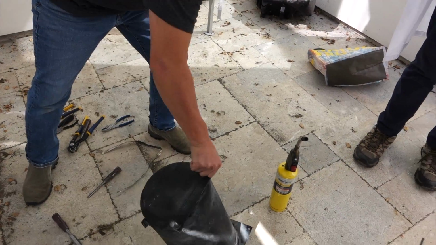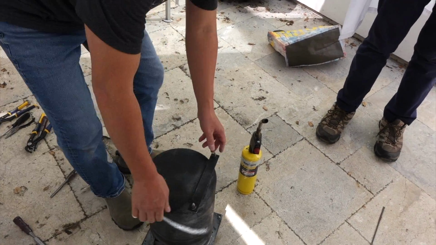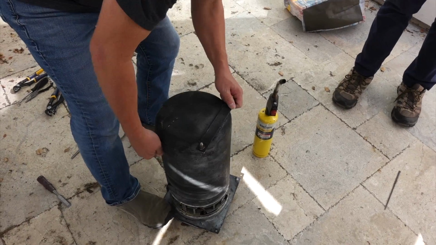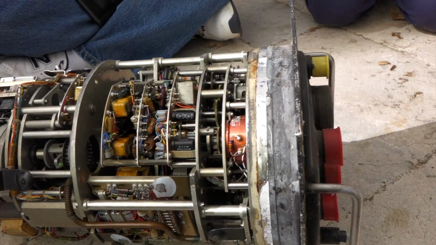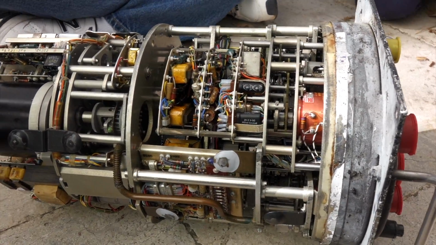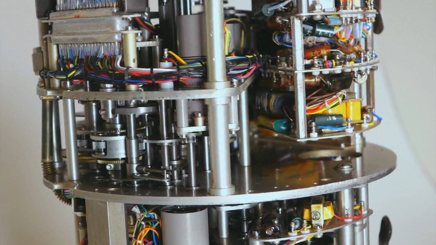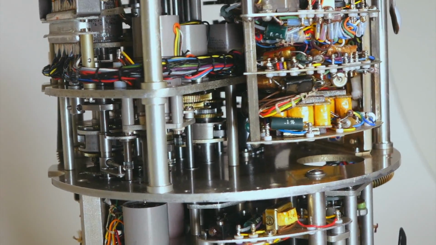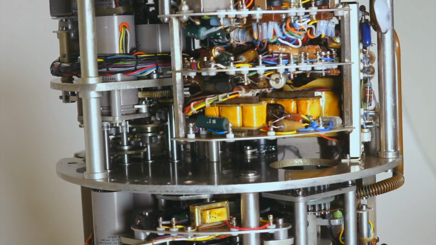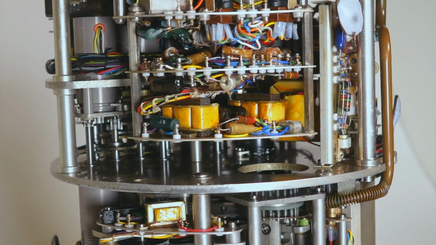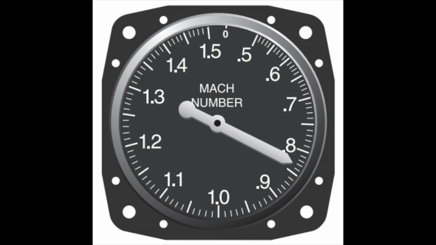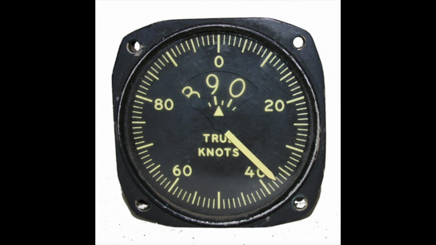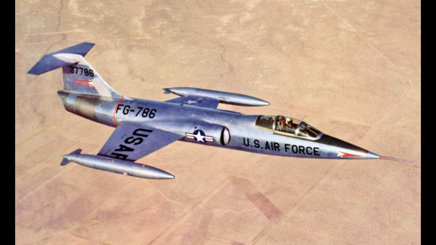Hello and welcome back. If you follow the channel, you know that we are involved in the restoration of an amazing mechanical analog computer from early fighter jets, the Bendix MG-1. This computer is one of the first iterations of an air data computer, a machine able to calculate all kinds of important parameters such as altitude, Mach number, air density and true airspeed of early supersonic jets.